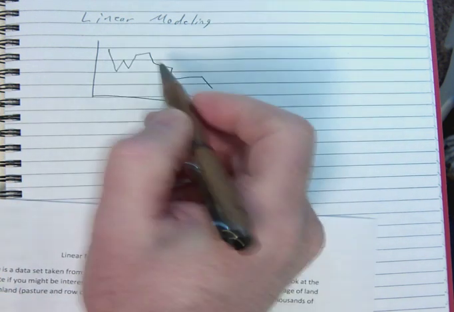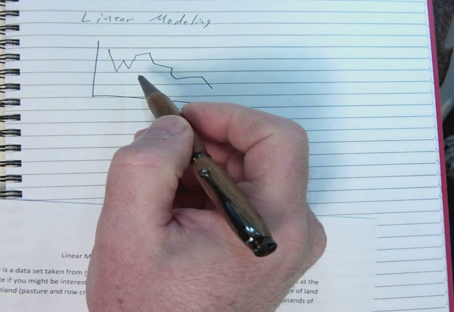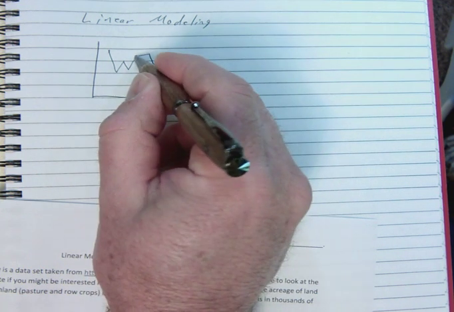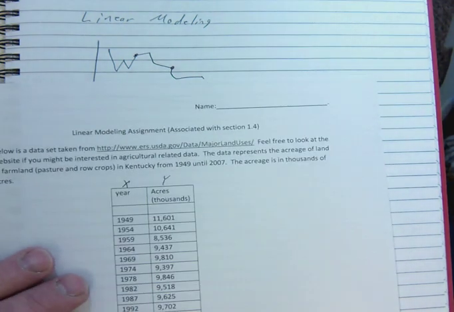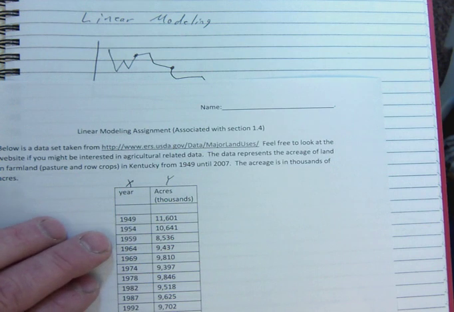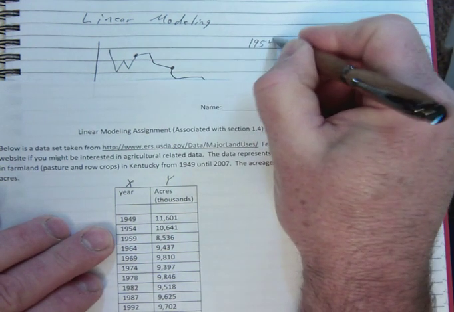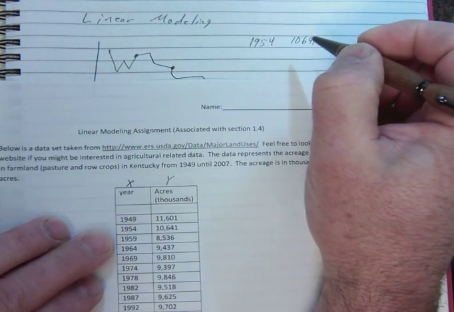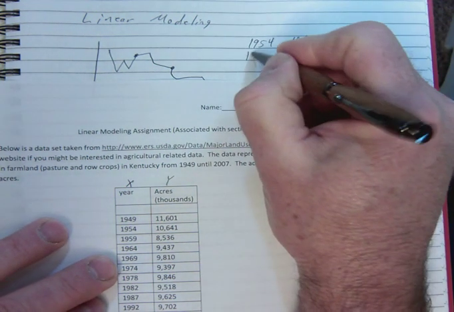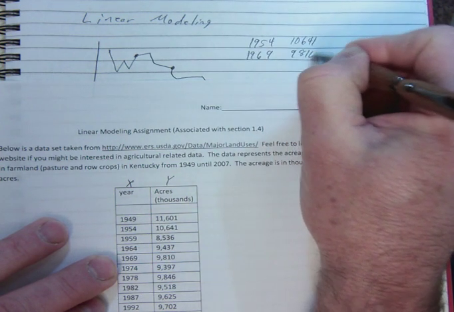And I'm going to randomly choose a couple. This is not going to be the answer for the assignment. But let's say I choose this point and this point, and I don't know what those values are, but I'm going to look at my table here, and I'm going to say that is 1954, 10,641 acres, and 1969, 9,810 acres.